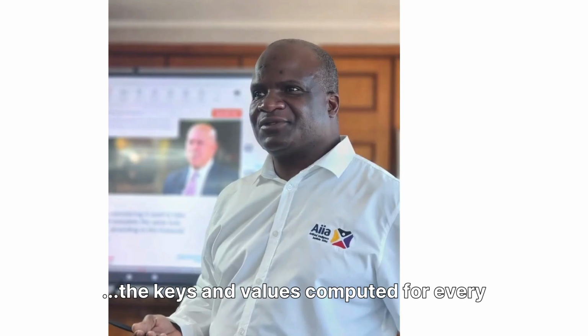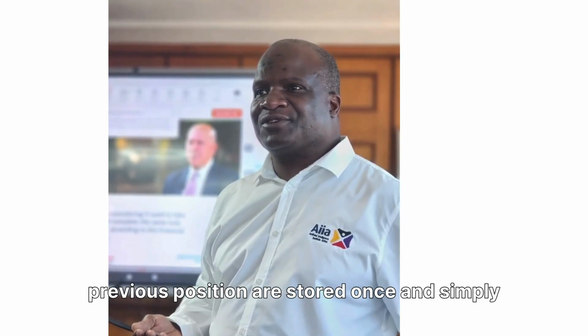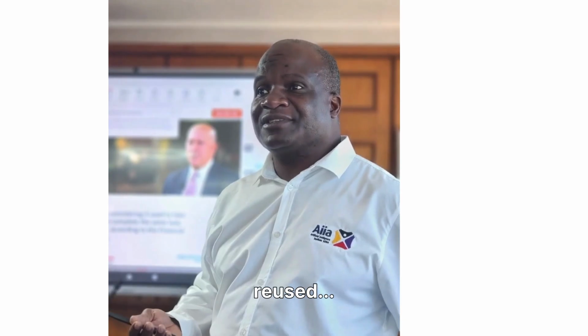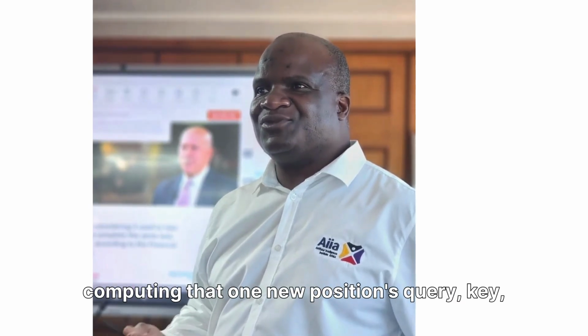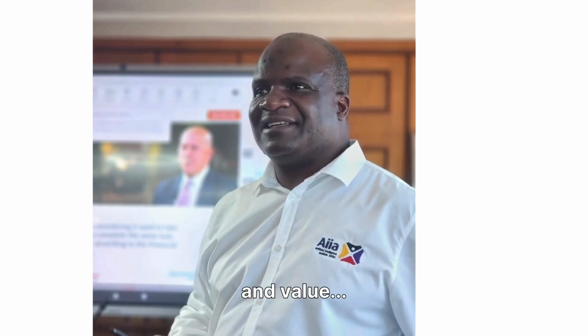The keys and values computed for every previous position are stored once and simply reused. So generating each new token only requires computing that one new position's query, key, and value.